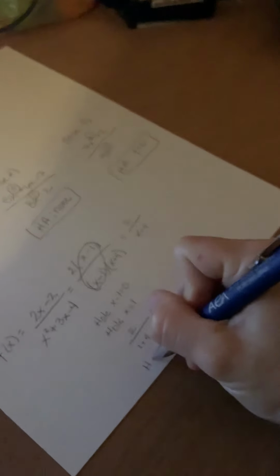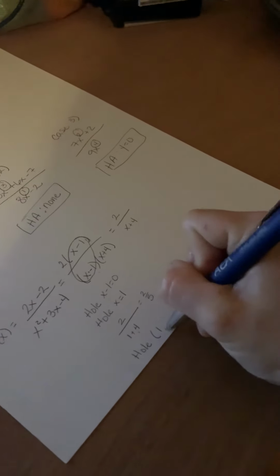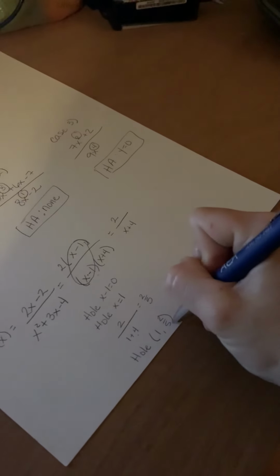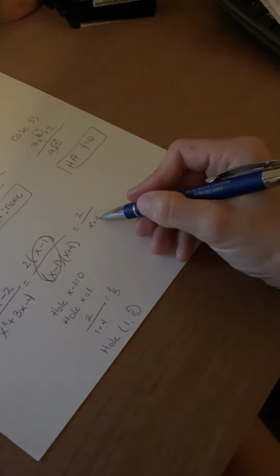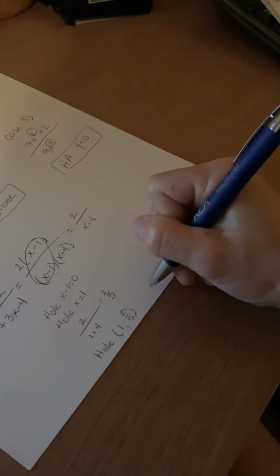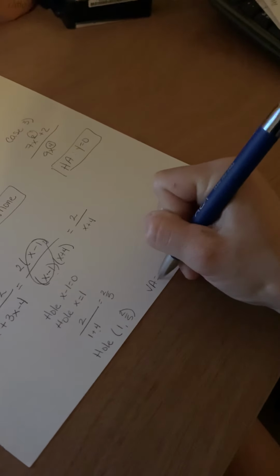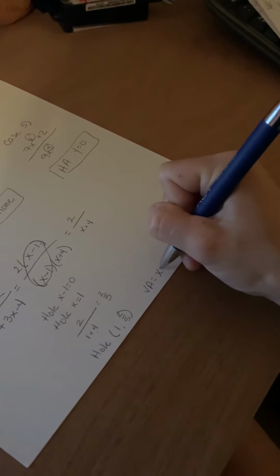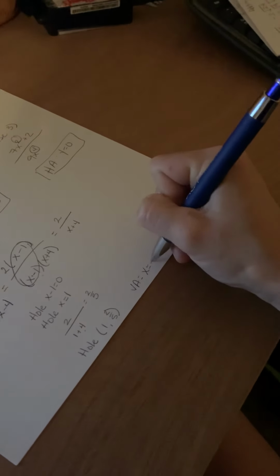So my hole is at 1, 2/5, right? We also still have a vertical asymptote at this piece left at the denominator, which is x equals -4.